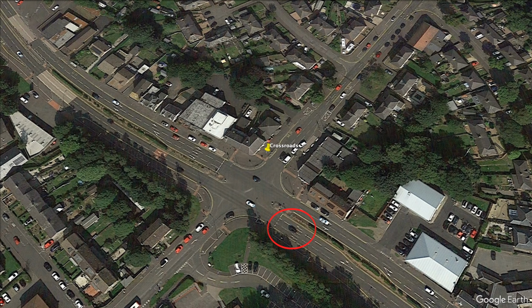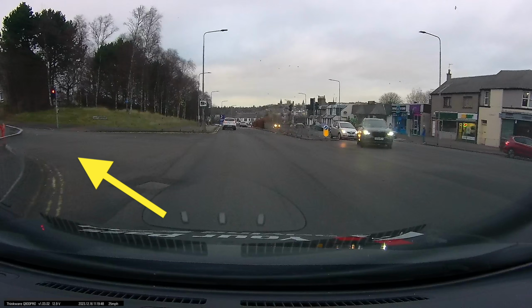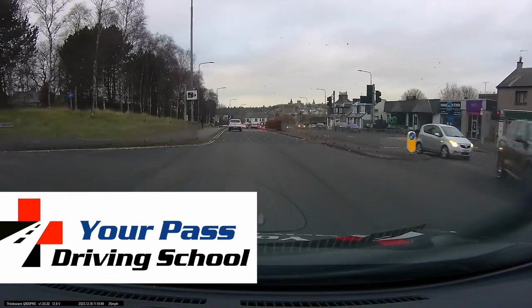Now, there's a car about to drive through this crossroads here. The idea is if you're turning left or straight on, it's not a problem, you get the priority to go, like this car here. However, they're turning right. It's a little trickier because you're working with cars that are opposite you.